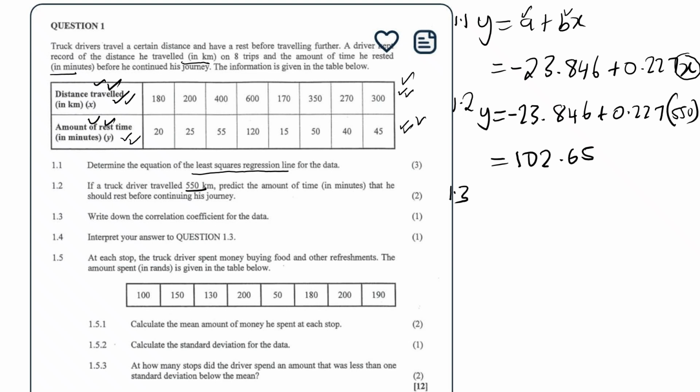1.3. Write down the correlation coefficient of the data. So that's the r value. You punch your calculator where you have got your a and your b. There's an r there in your calculator. You punch r and you punch equal to, and your r is 0.98. Good. Now 1.4. Interpret your answer in question 1.3.